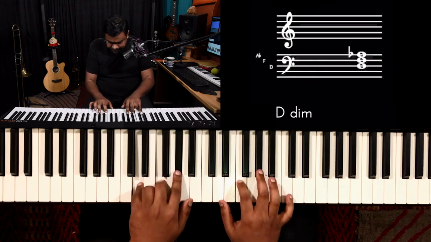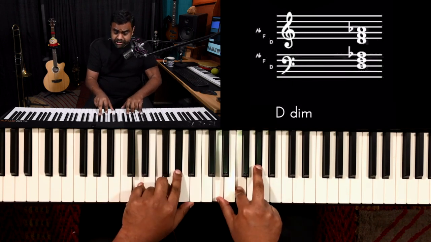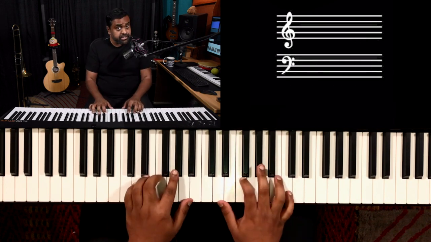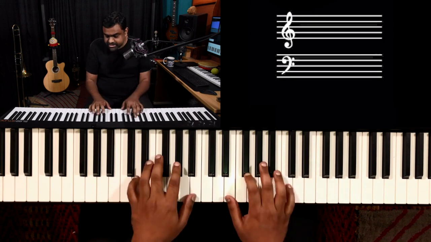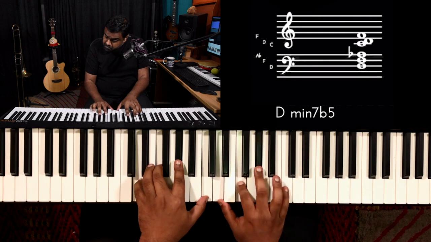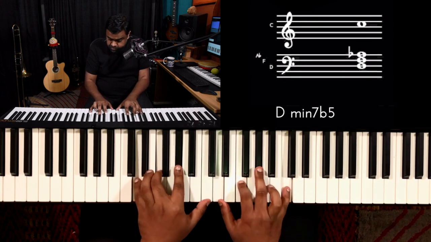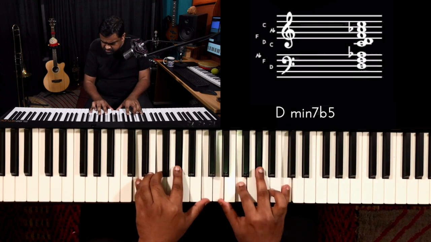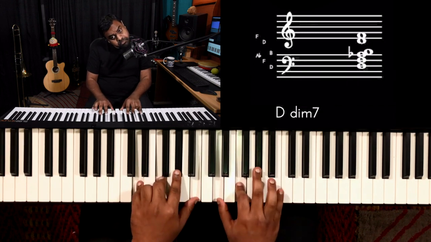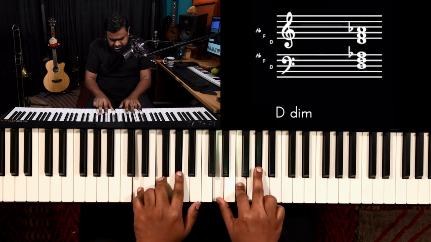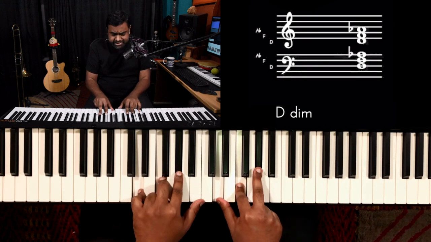Now the 2 is a diminished chord, which in this case is D diminished. But you can extend the chord by doing quite a few things really. You can extend it by going, you can go minor 7th flat 5, or we also call that as the half diminished. Or you can go diminished 7th.